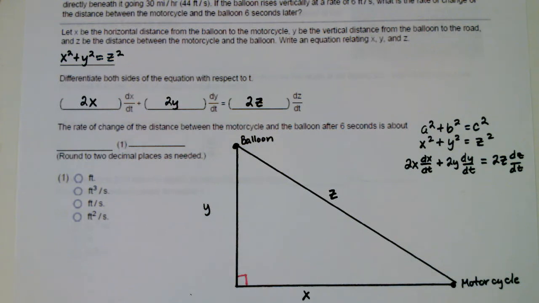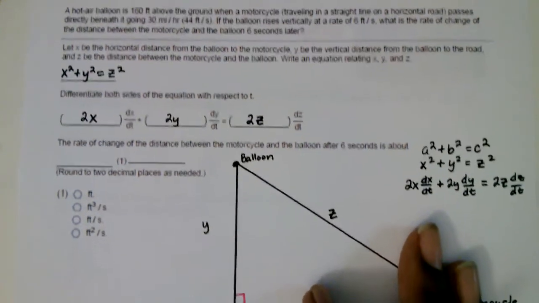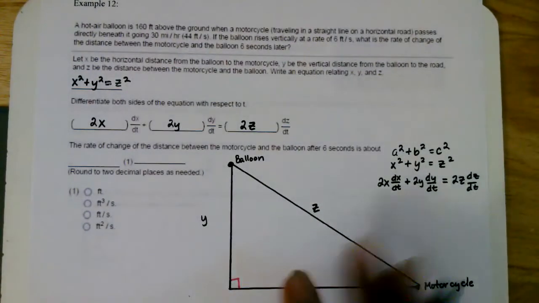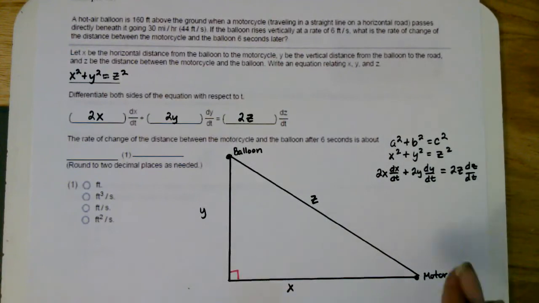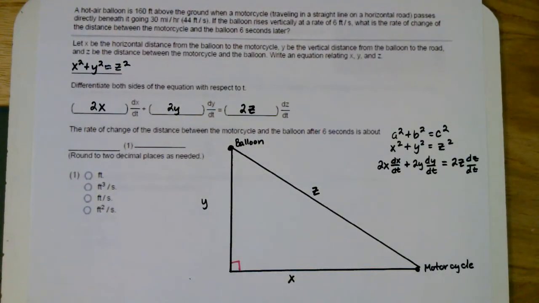All right, so now let's look at what we are given in this particular problem here. Okay, now I need to pull this paper down a bit or just lift this up if I can. Let's see here. The hot air balloon is 160 feet above the ground. That doesn't tell me much of anything.